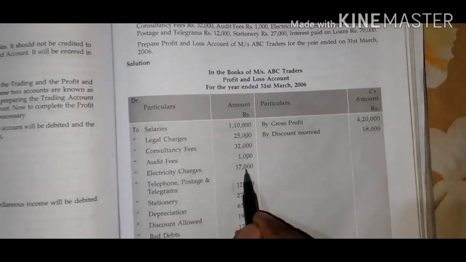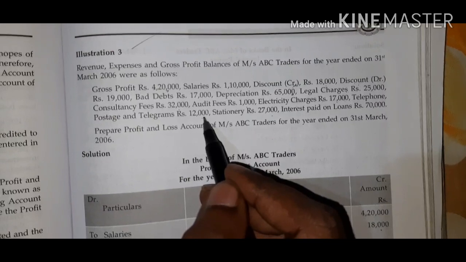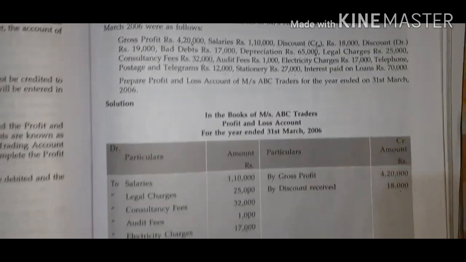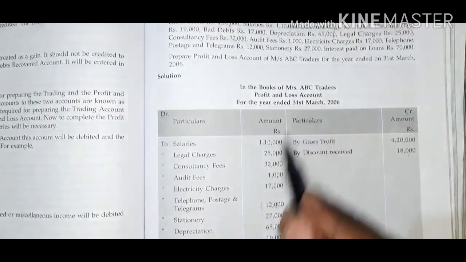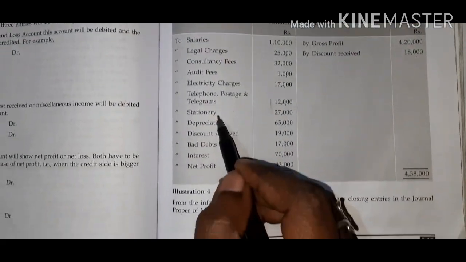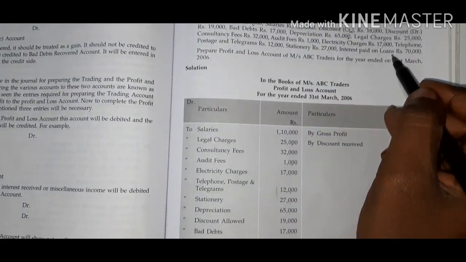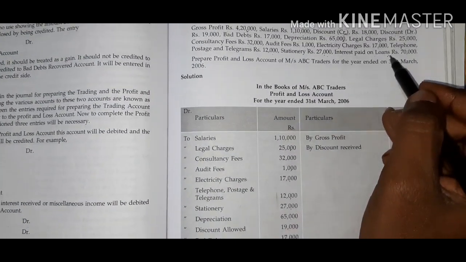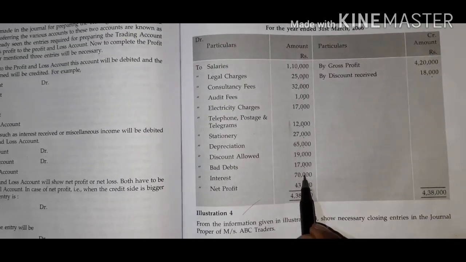Electricity charges rupees 17,000. Telephone, postage and telegrams, it is also an indirect expenditure. The same is to be debited to P&L account. To telephone, postage and telegrams rupees 12,000. Then stationery 27,000. The same is to be debited to P&L account. To stationery 27,000. Interest paid on loans, it is also an expense, friends. The same is to be debited to P&L account. Interest paid on loans rupees 70,000.